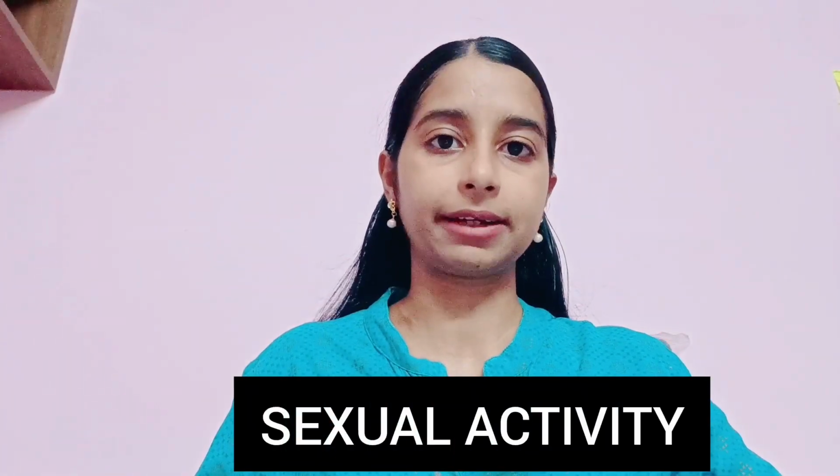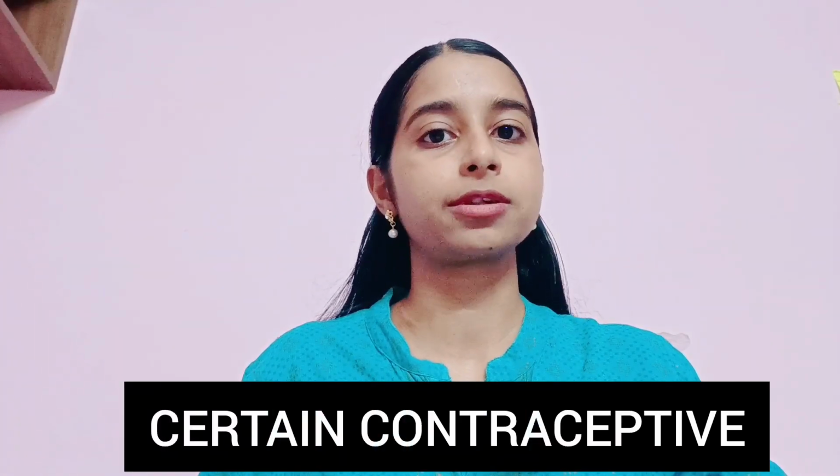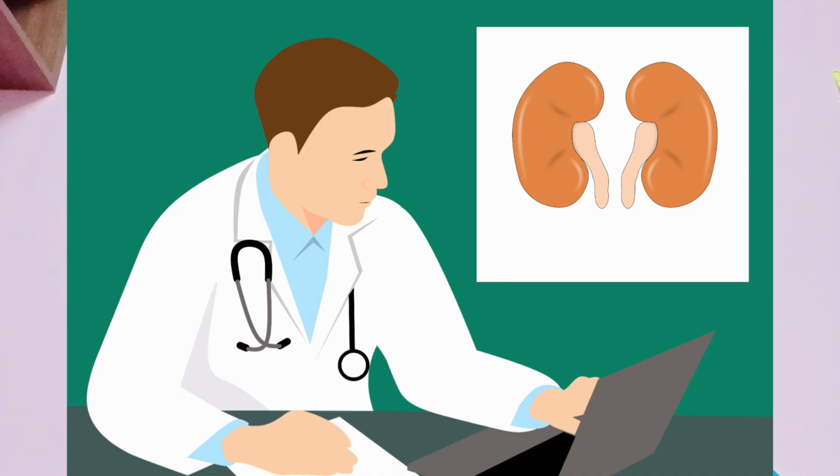Second one is sexual activity. Third one is use of certain contraceptive. Fourth one is menopause because there is decreased estrogen levels. Fifth one is poor hygiene. Sixth one is urinary tract abnormality or blockage in the urinary tract.